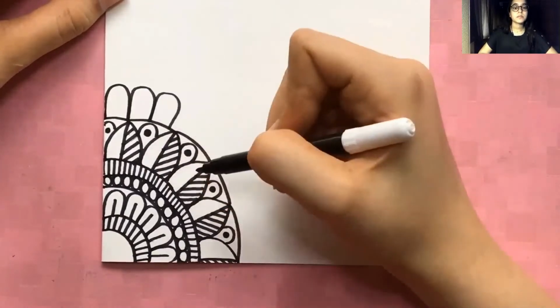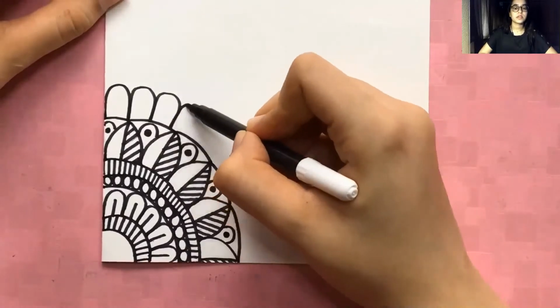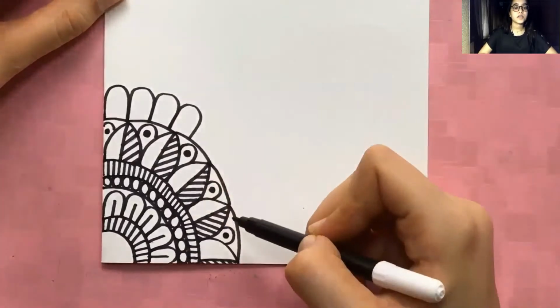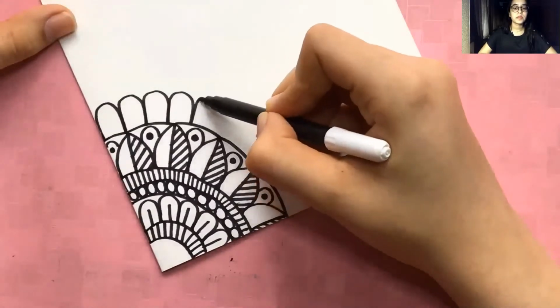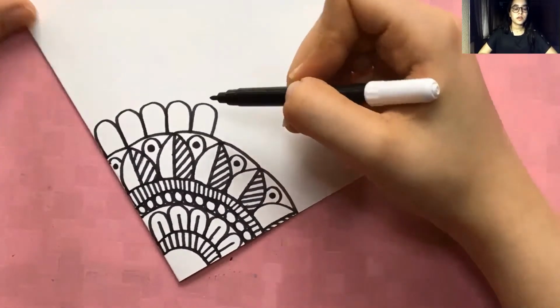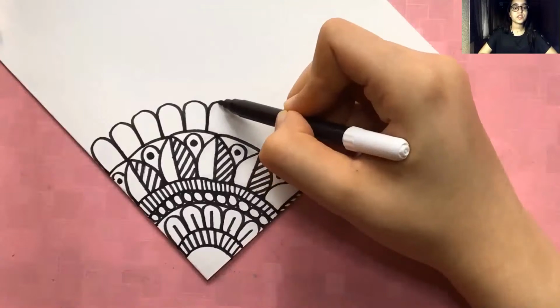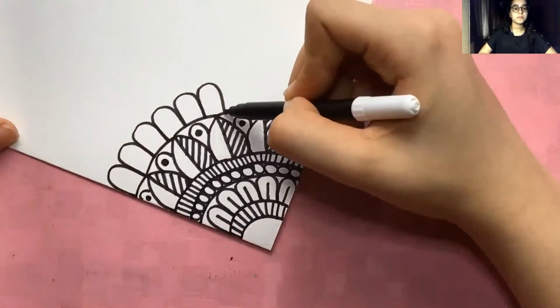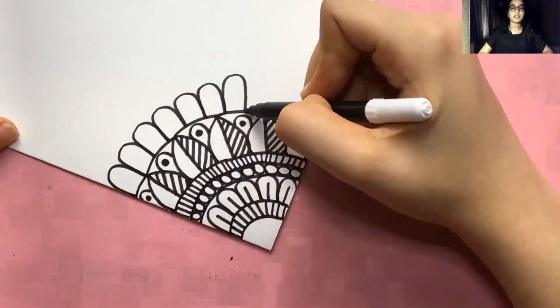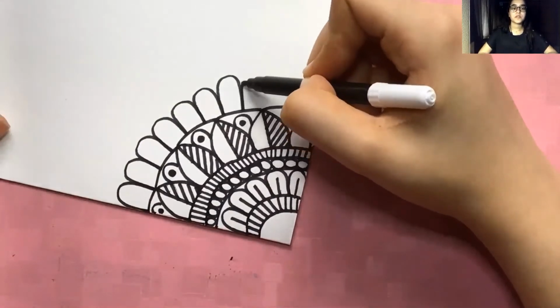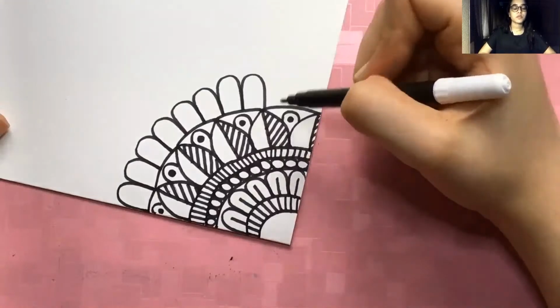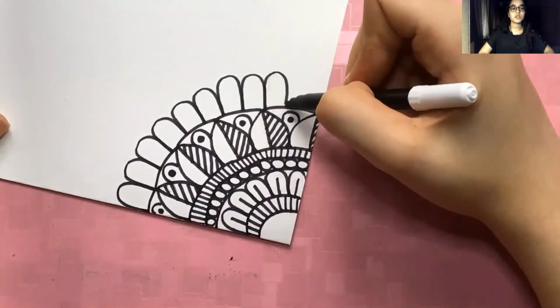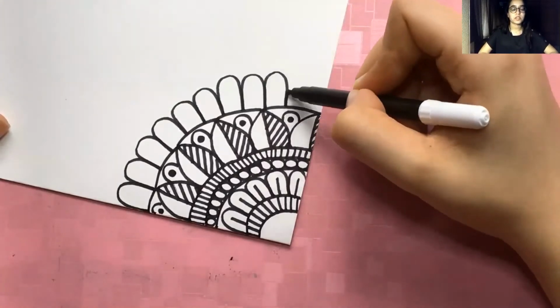These are nothing but simple inverted U's, the inverted alphabet U. You can keep rotating your sheet if you find it difficult to draw. Even I am rotating the sheet, and you can keep rotating it as you move forward.